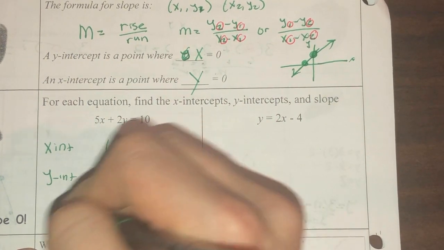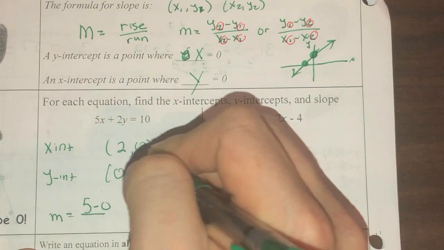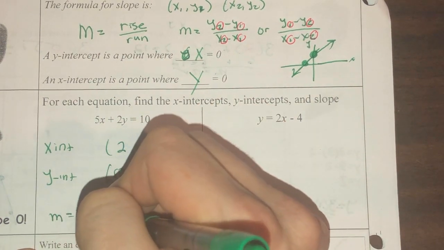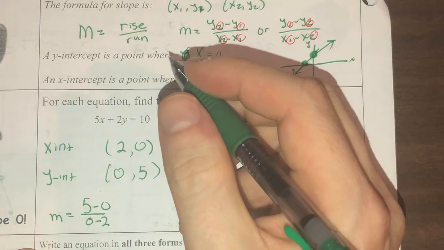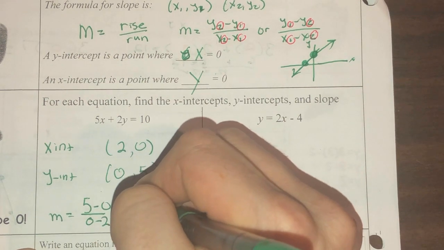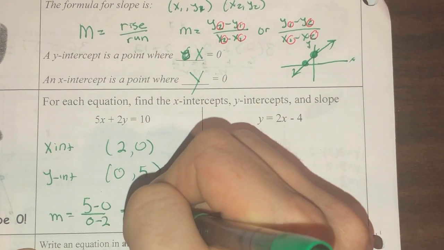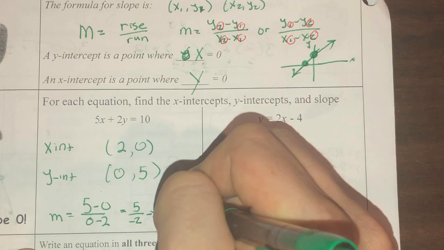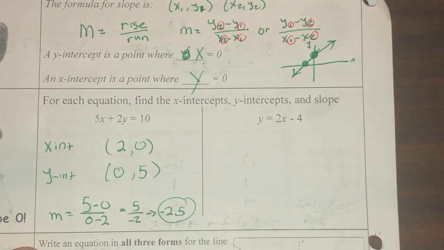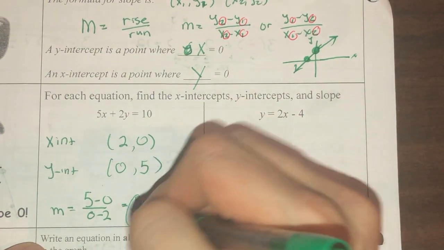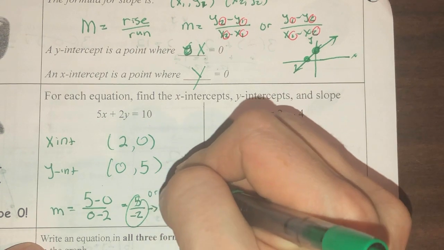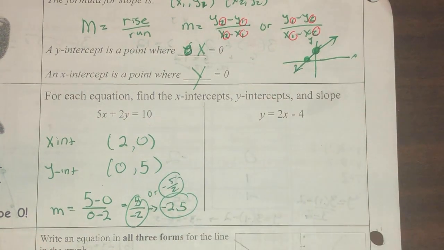And now I'm going to calculate my slope. 5 minus 0 over 0 minus 2. And that's 5 over negative 2. In other words, negative 2.5. That could be one way to look at it. Or 5 over negative 2, or negative 5 over 2. So a few different ways to look at negative 5 halves.